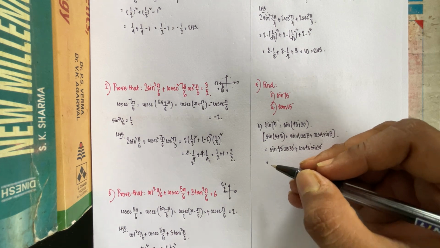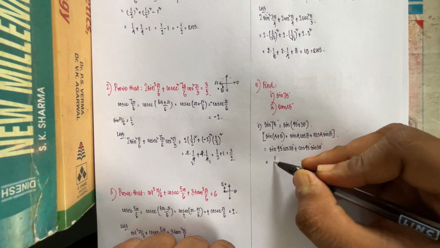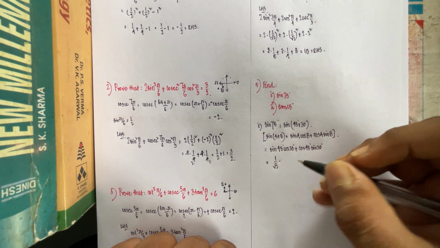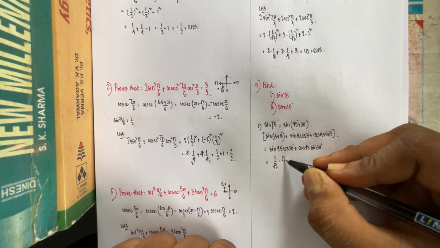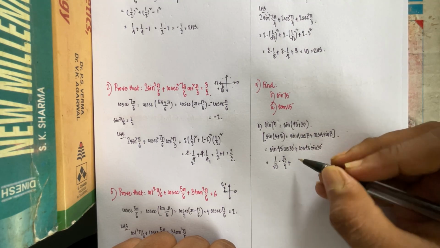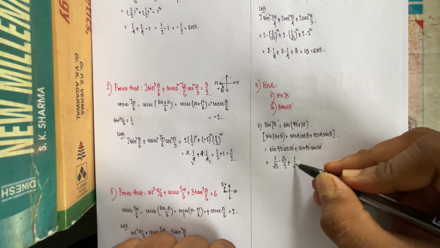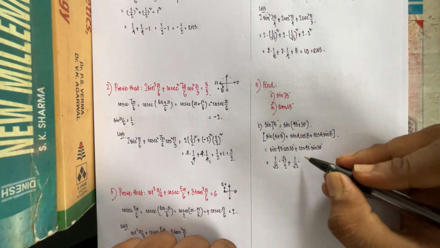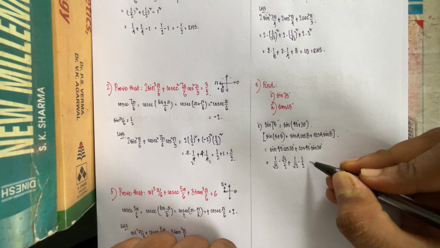Now let us put the values. 1 by root 2 into root 3 by 2 plus 1 by root 2 into 1 by 2.